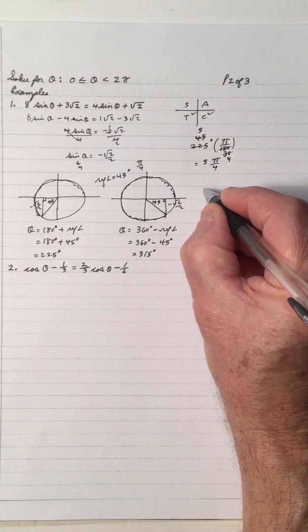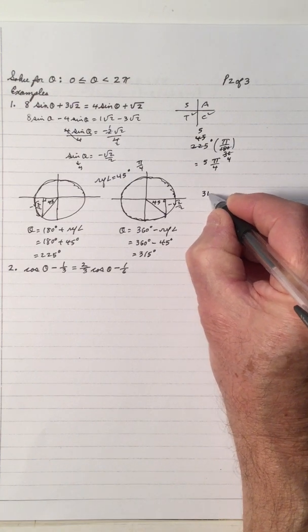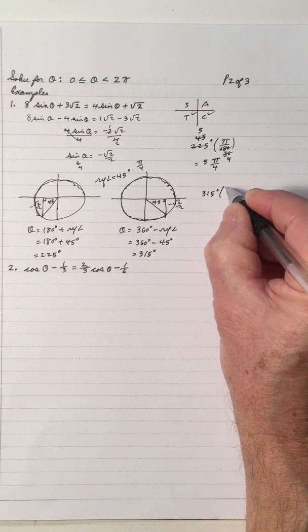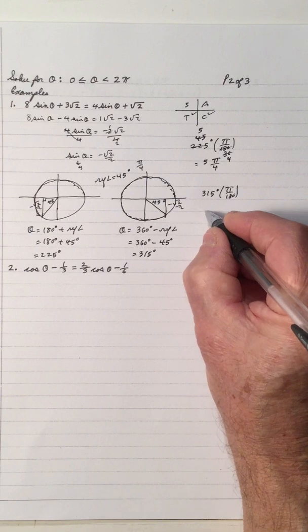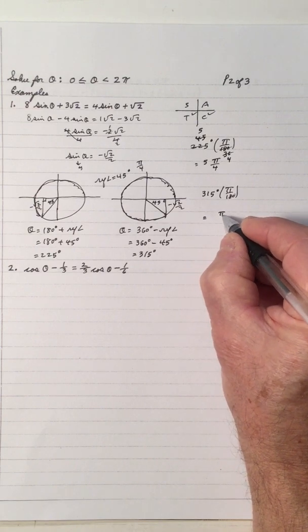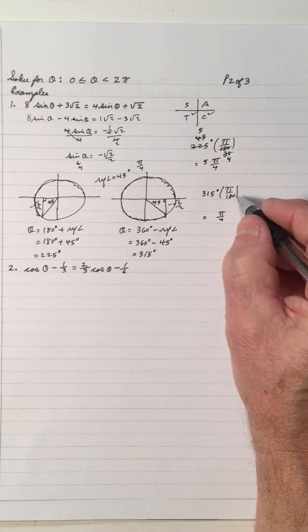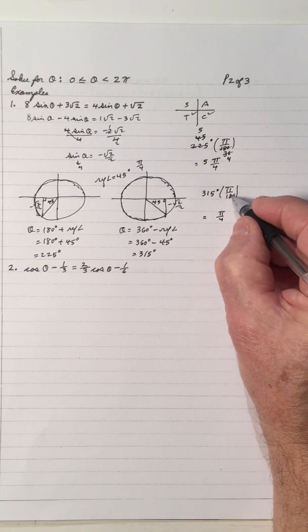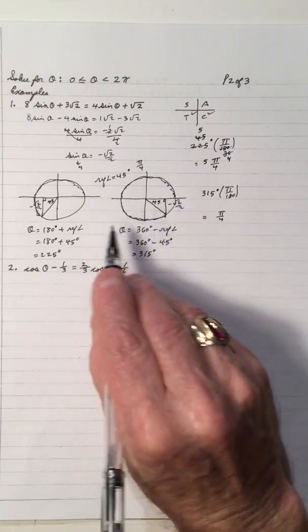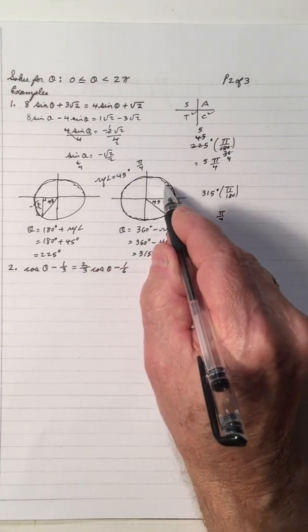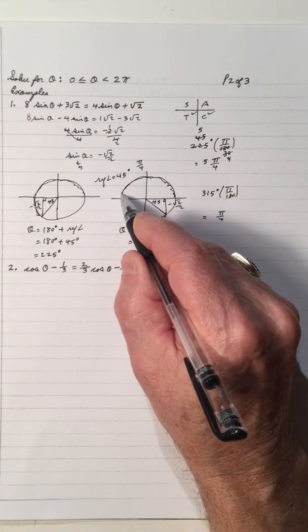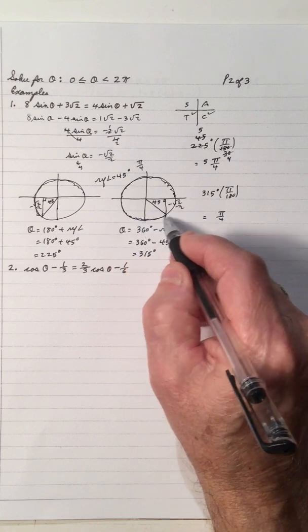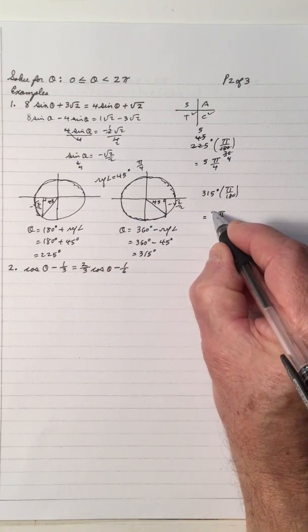And 315 degrees multiplied by pi over 180. And again, I know that I'm going to have a pi over 4. So we reduce it down. And notice, if you think about it, there's pi over 4, there's 2 of them there, 2 of them here. So that's 4, 6. This should be 7 pi over 4.